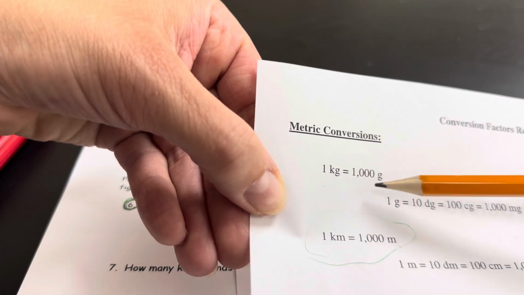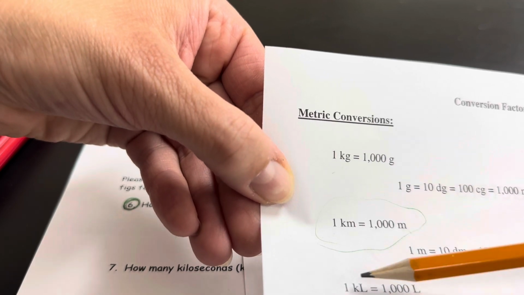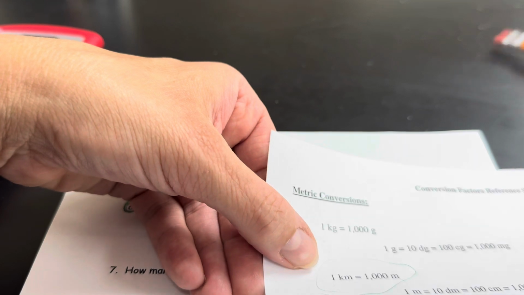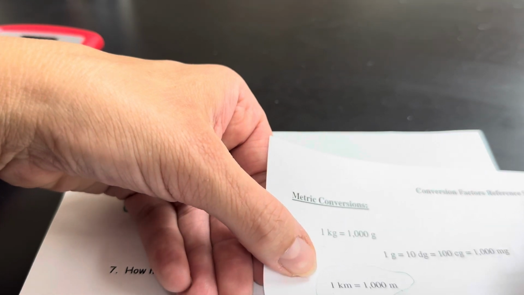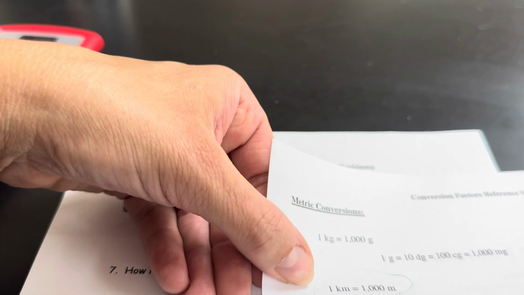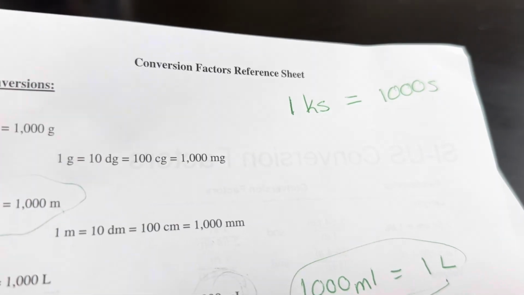So if 1 kilogram is equal to 1,000 grams, and 1 kilometer is equal to 1,000 meters, and 1 kiloliter is 1,000 liters, guess what? 1 kilosecond is going to be equal to 1,000 seconds because the prefix kilo hasn't changed.